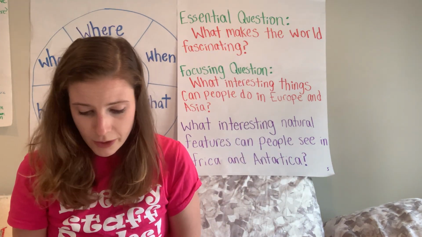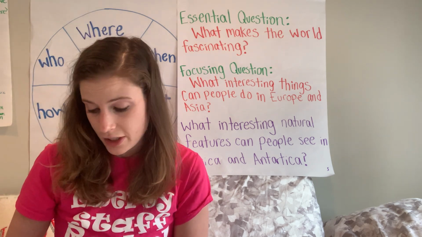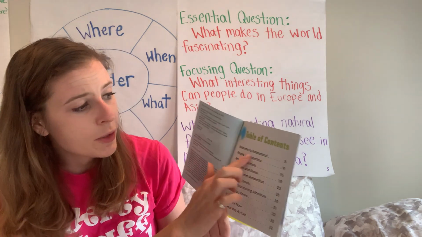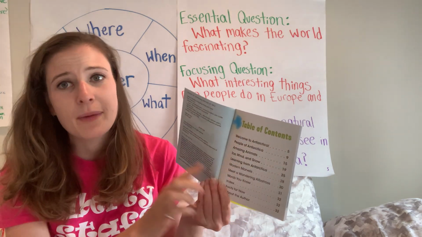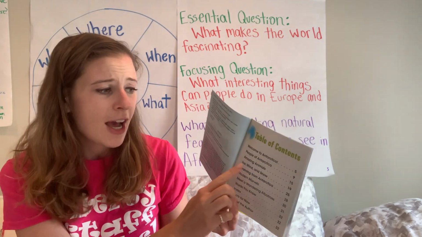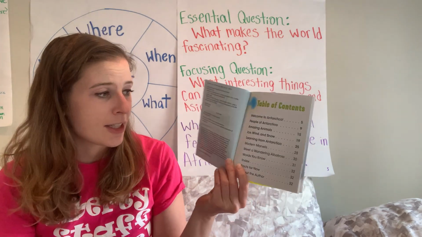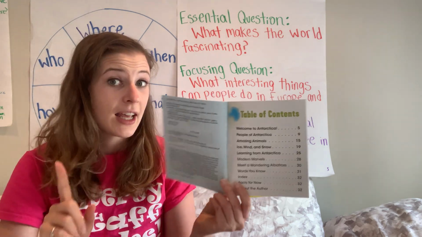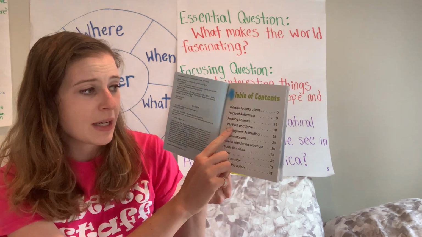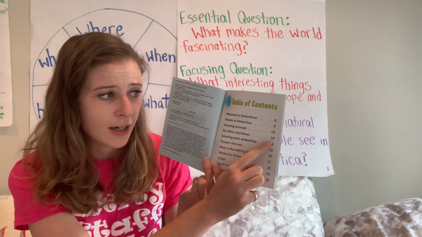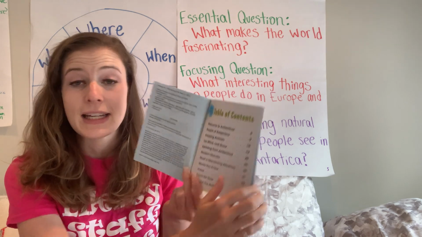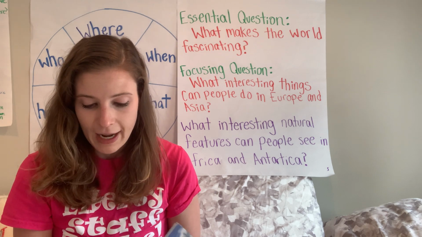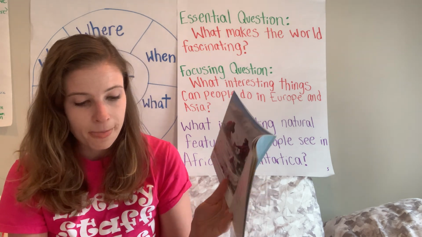So we're going to go to our section, and we can find our sections by looking at the table of contents. So it says, welcome to Antarctica, people of Antarctica. That's not going to tell us about natural features. Amazing animals. No, that's not going to tell us about the natural features. Ooh, ice, wind, and snow. I bet that will tell us about some of the natural features. So what we need to do is follow along here. Oh, that's the number 19. So we need to go to page 19 to learn more about the natural features in Antarctica.